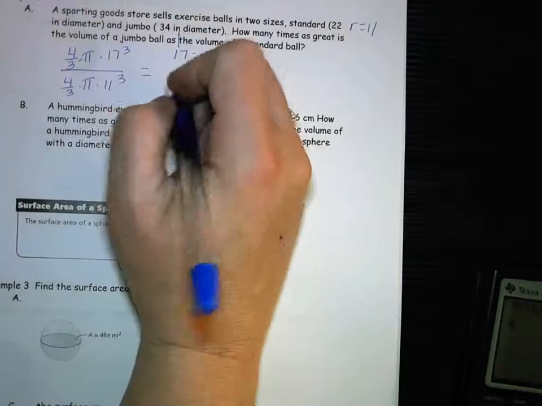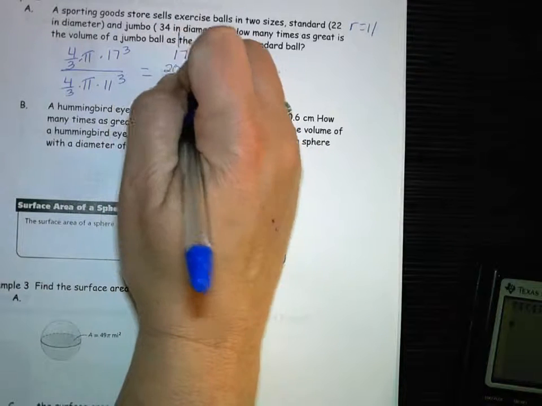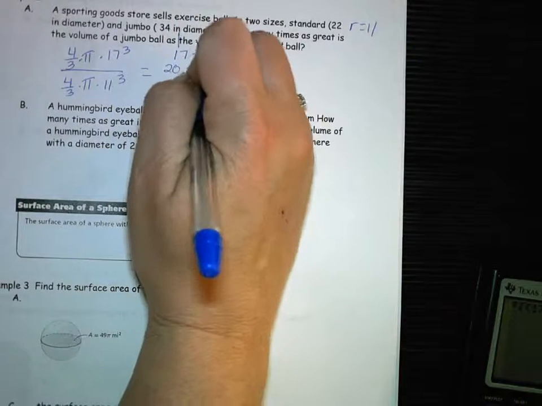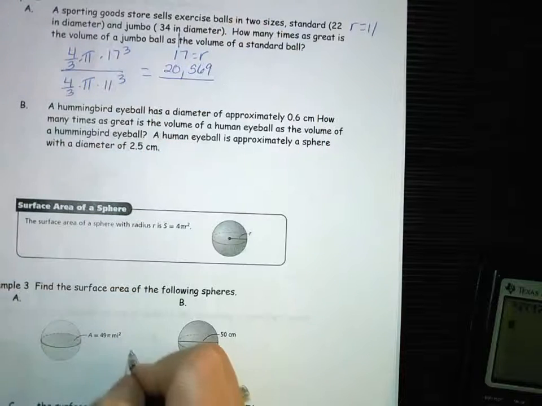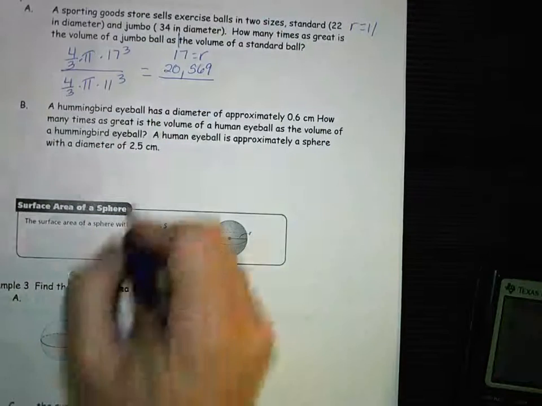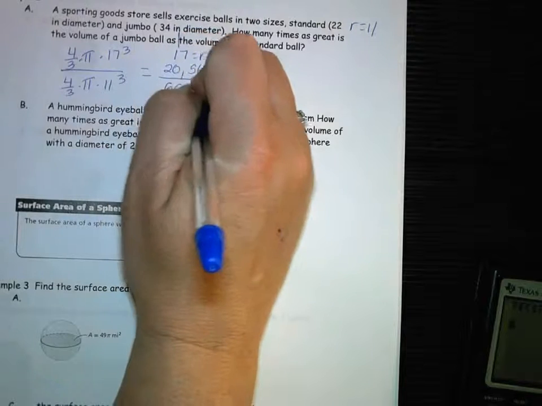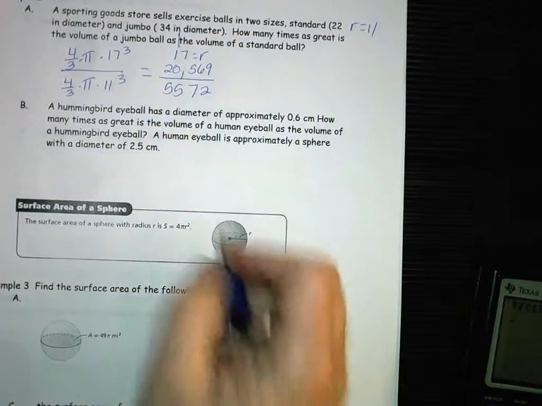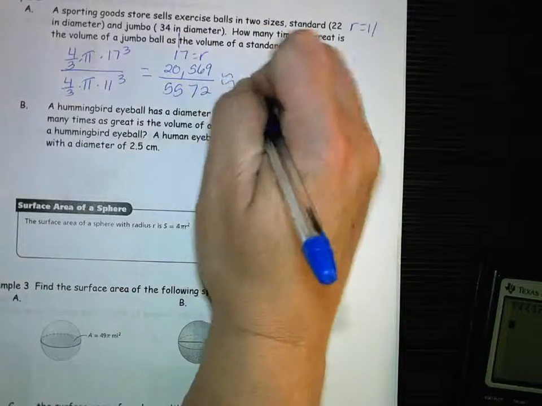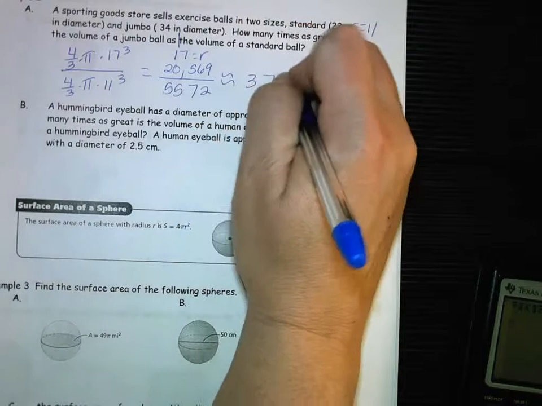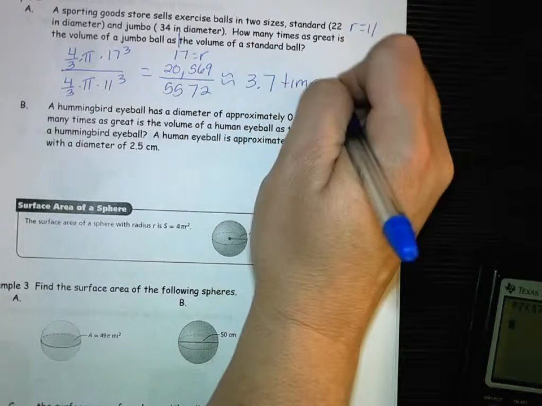4/3 times pi times 17 to the third is 20,569. 4/3 times pi times 11 to the third is 5,572. And if you divide those two, it is roughly 3.7 times bigger.